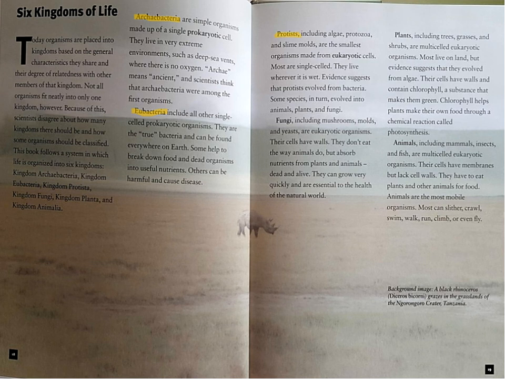Next, protists. Let me get my pointer so you can follow with me. Protists, including algae, protozoa, and slime molds, are the smallest organisms made from eukaryotic cells. Most are single-celled. They live wherever it is wet. Evidence suggests that protists evolved from bacteria. Some species, in turn, evolved into animals, plants, and fungi, which leads us to our next kingdom.